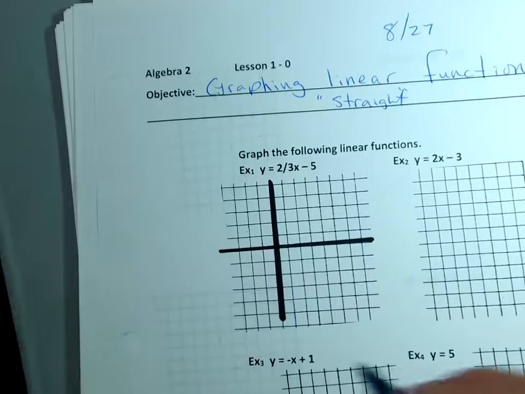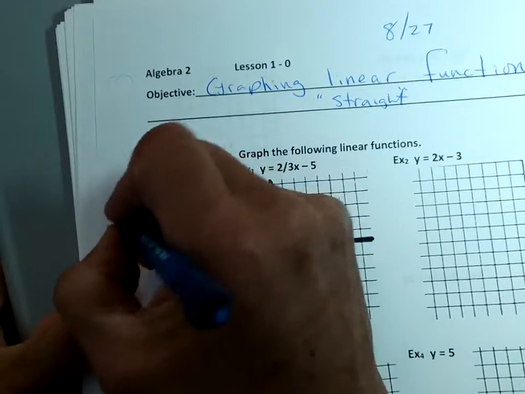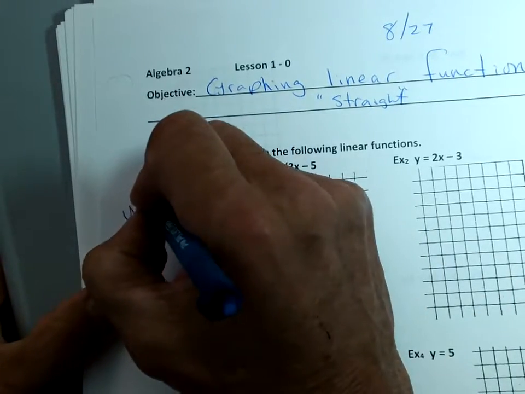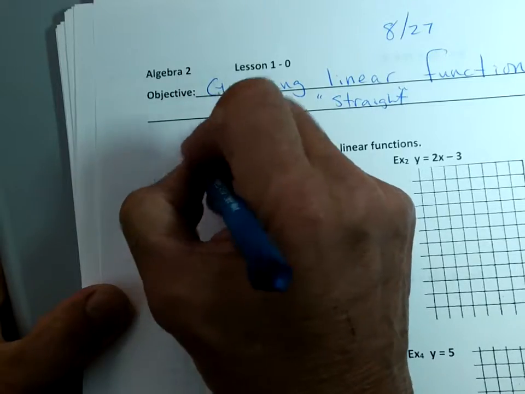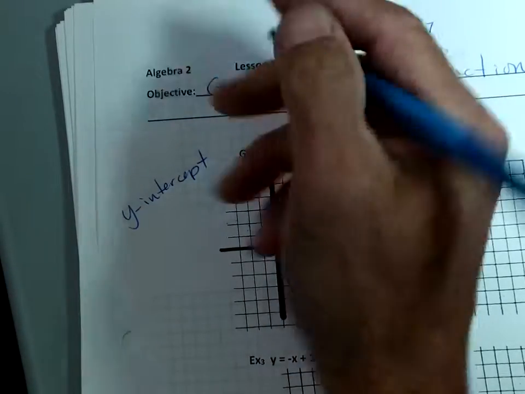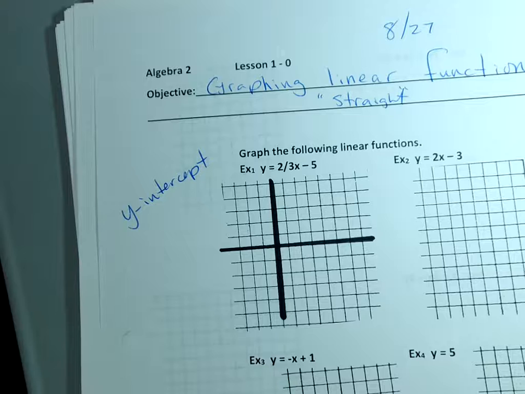One is going to be my y-intercept. Also, if I get going too fast, will you please say nicely, slow down, Mr. Davies, chill, Bill, whatever you want to say, but just nicely, okay?